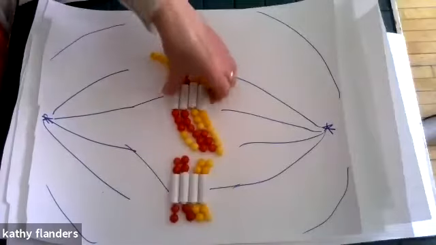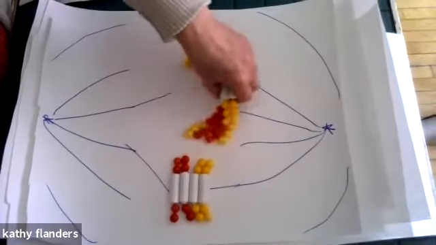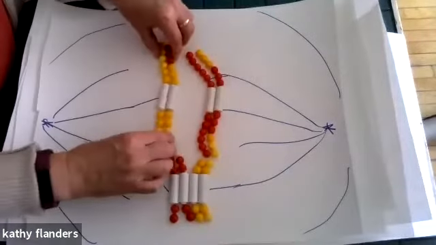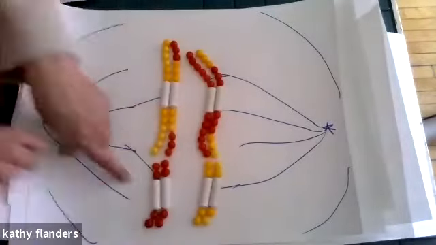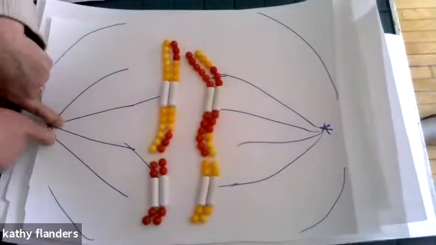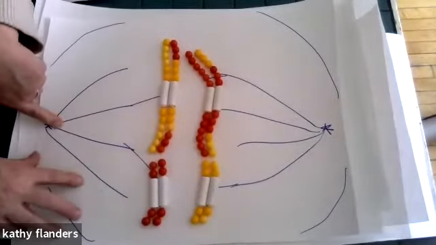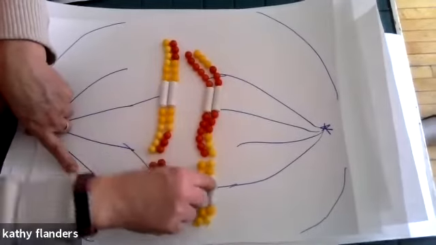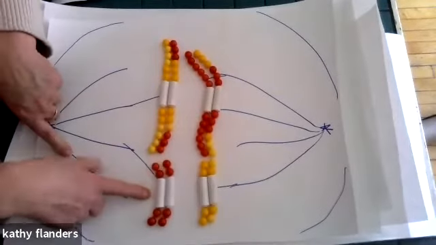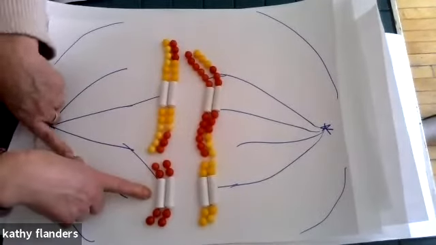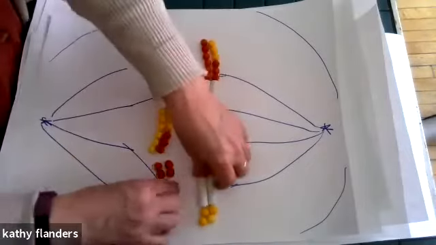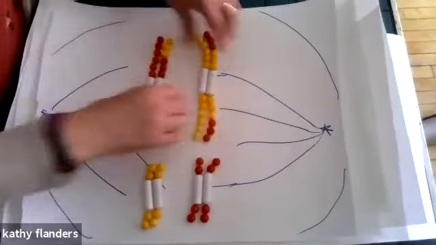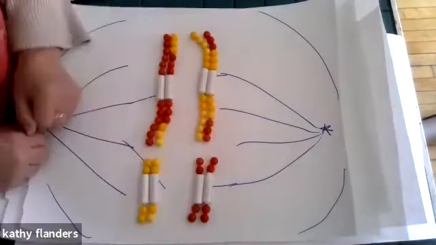What happens if, when we line up, since this is random, which one lines up closer to the South Pole and which one lines up closer to the North Pole? Which one is grabbed by a spindle from the North Pole versus which one is grabbed by the spindle from the South Pole? So we can have any combination in our homologous pairs for that.